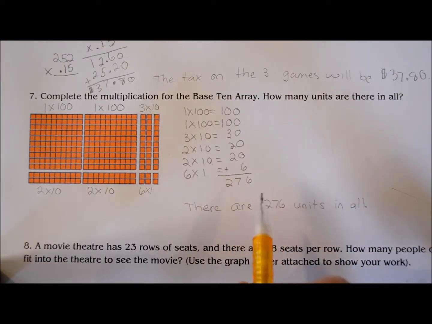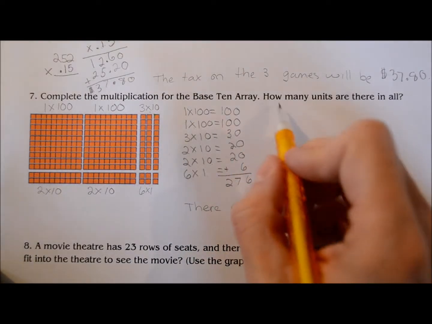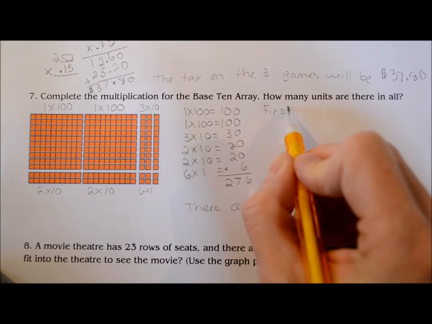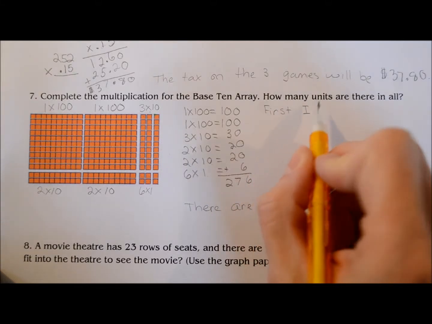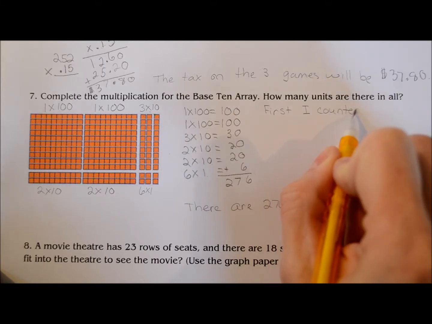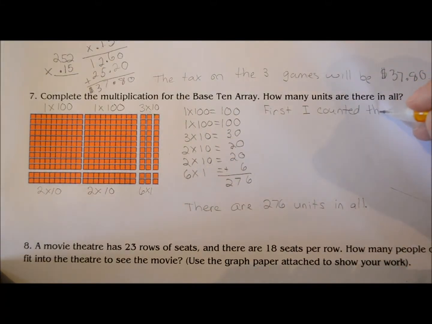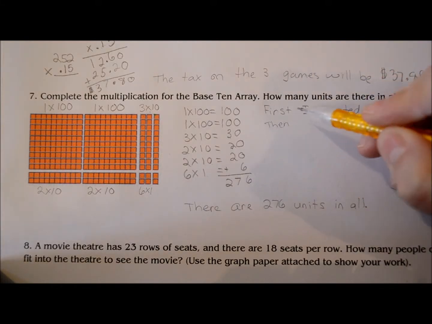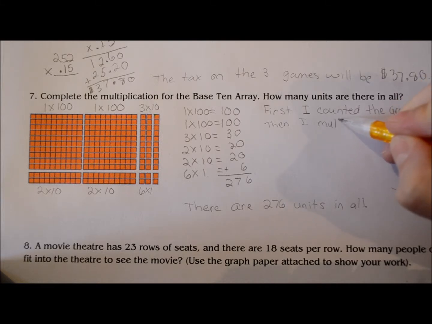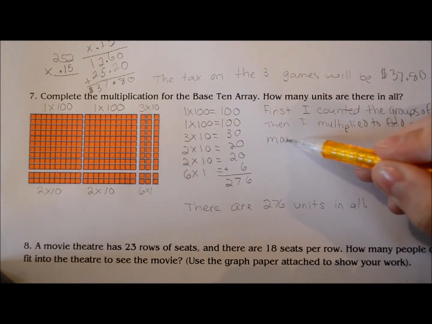Now I still haven't described what I've done here. So I'm going to go back up to the top and I'm going to say, first I counted the groups of units. Then I multiplied to find out how many were in each group.